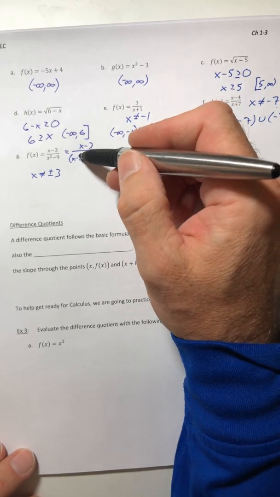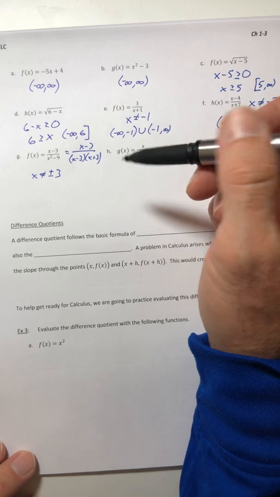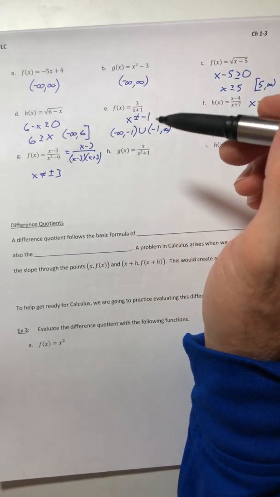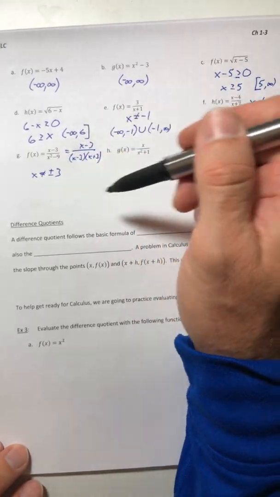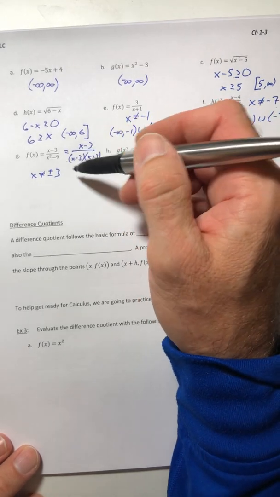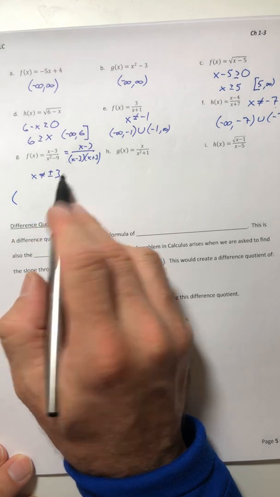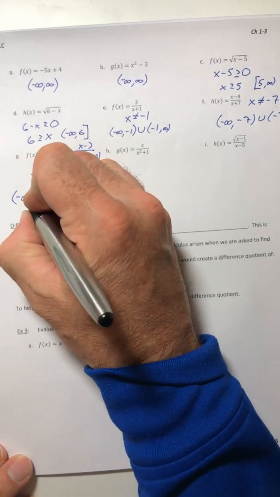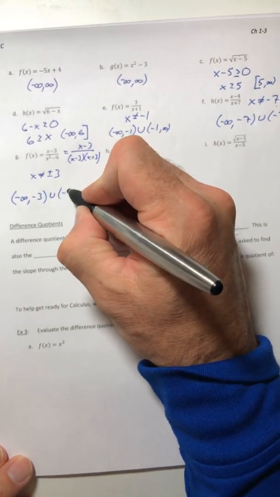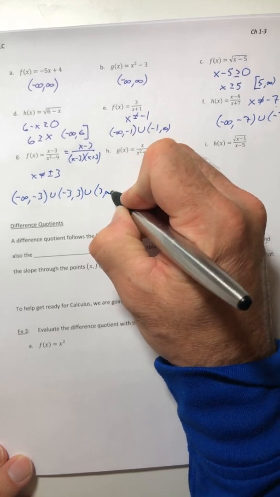So you want to get your domain before you cancel them out. Personally, I just factor it and leave it and get the domain, and then if there's anything else to do, I can proceed. This one, there's nothing left to do. We have to skip over -3 and 3. So negative infinity to -3, union -3 to 3, union 3 to infinity.